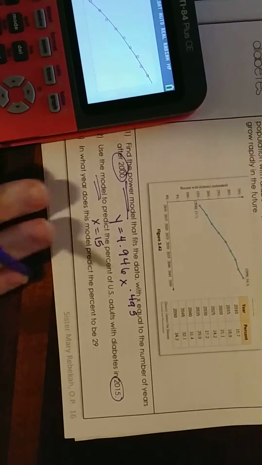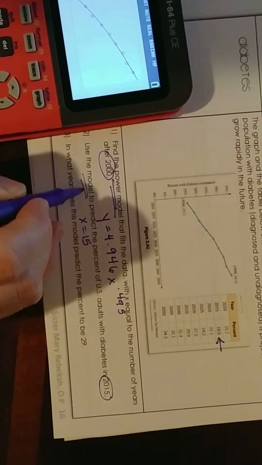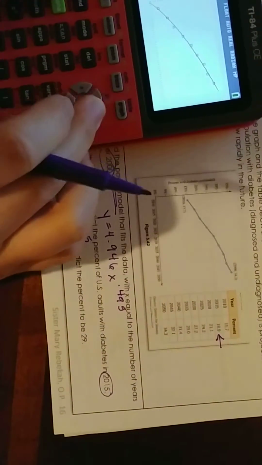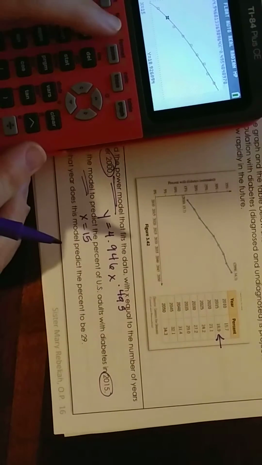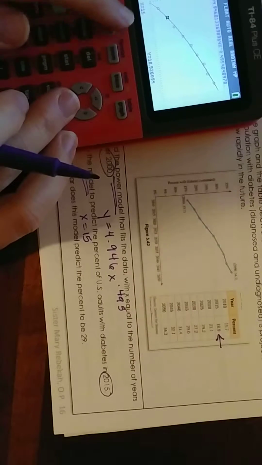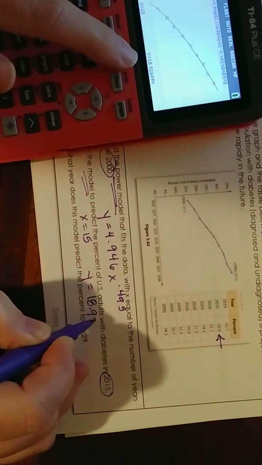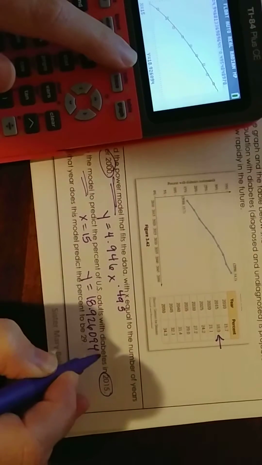Now here's the thing. I've already been given the data for 15. It's 18.9%. But it asks to use the model to predict the data. So I'm going to interpolate, second calc value 15 and determine, okay, what does the model say? Okay, so I get 18.926094%. Okay, that's pretty close to the actual data.